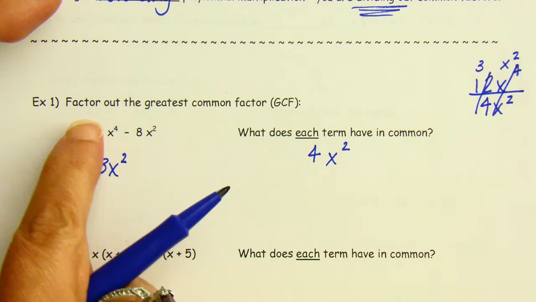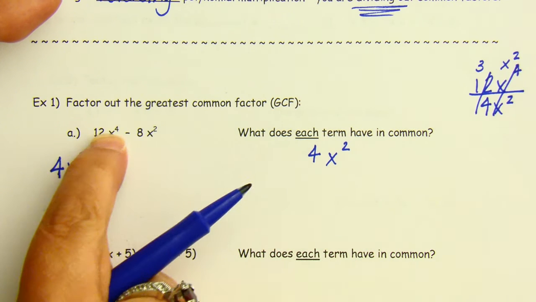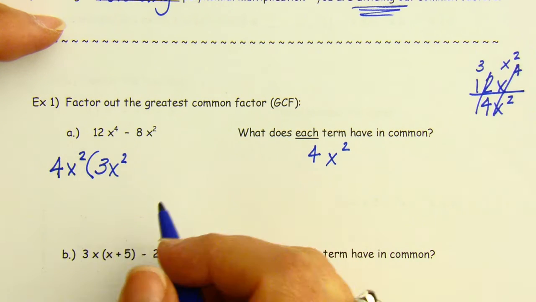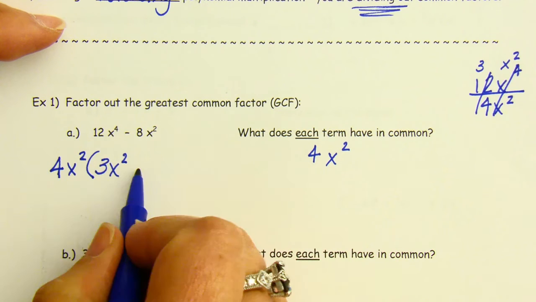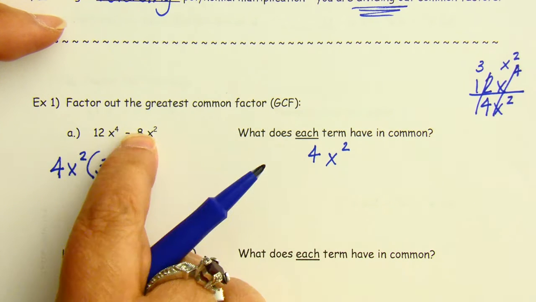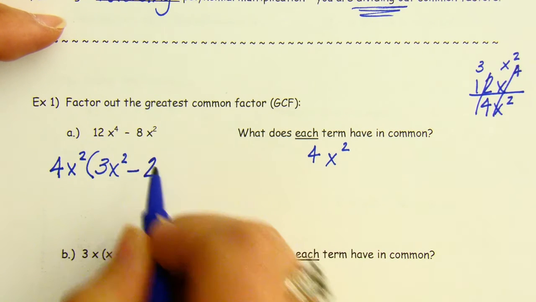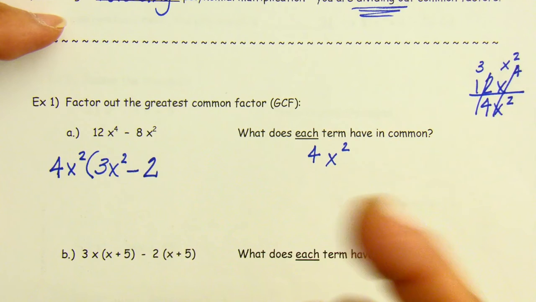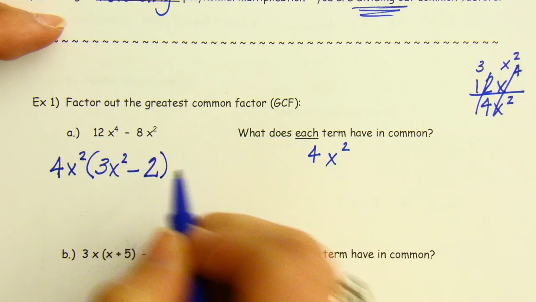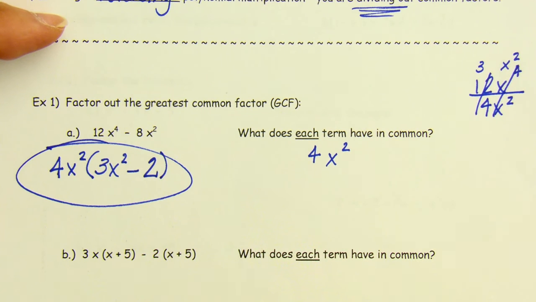So 12 divided by 4 is 3. X to the power of 4 divided by x squared is x squared. Negative divided by positive is negative. 8 divided by 4 rather is 2. And that x squared divided by that x squared is just going to become a 1. And so that 2 times 1 is 2. Final answer. Not too terribly difficult.